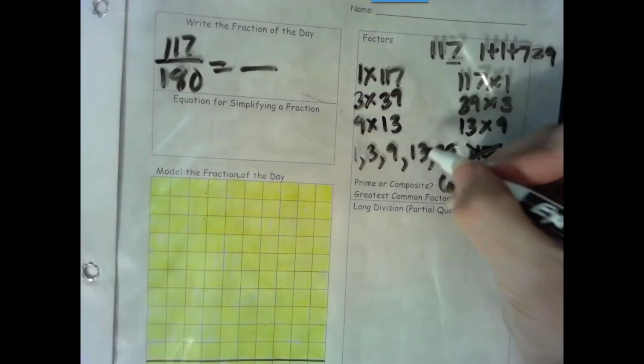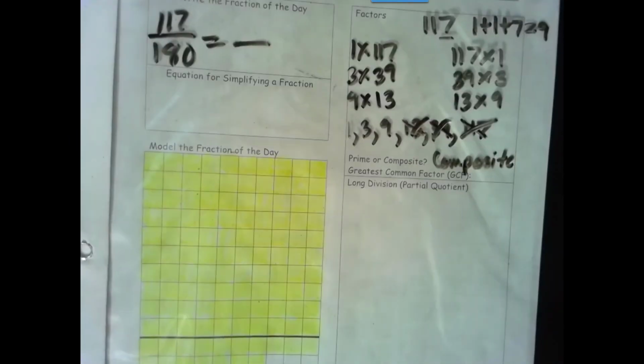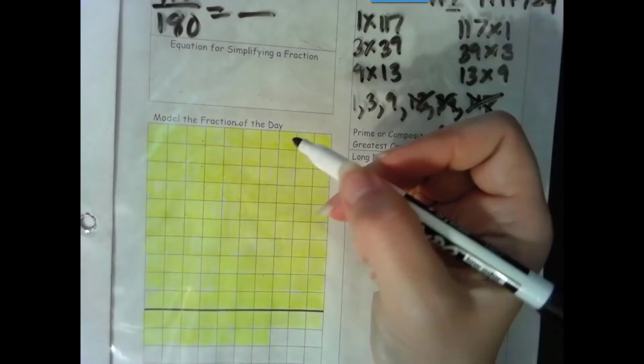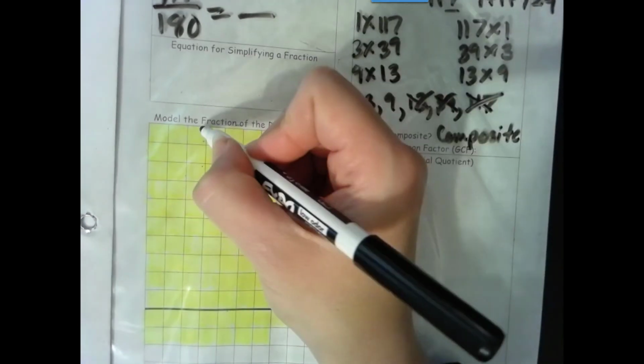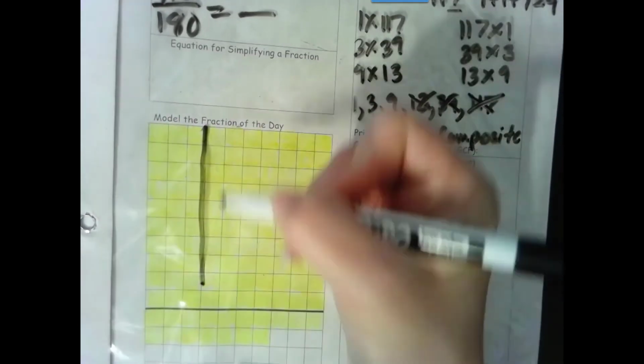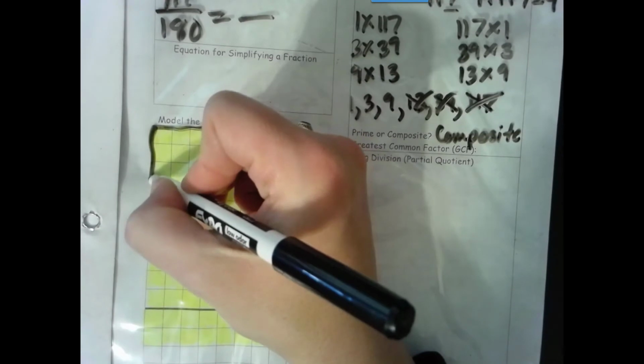Okay, let's try groups of 9. So I'm going to use my perfect squares for 9. Let's see if that works, because 9 is a perfect square. 3 times 3.